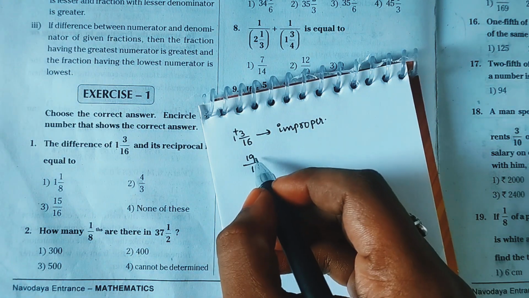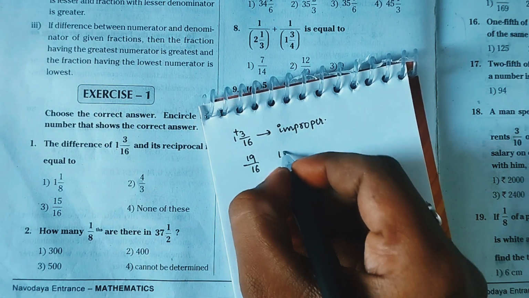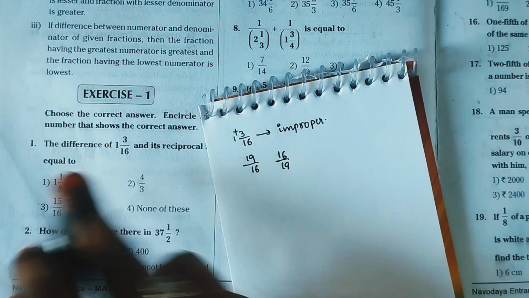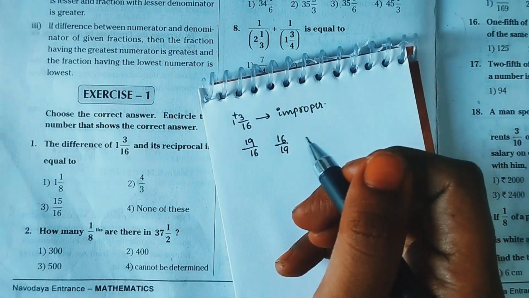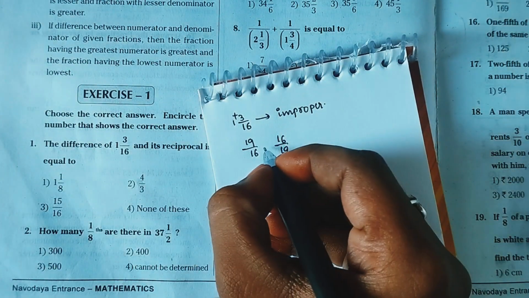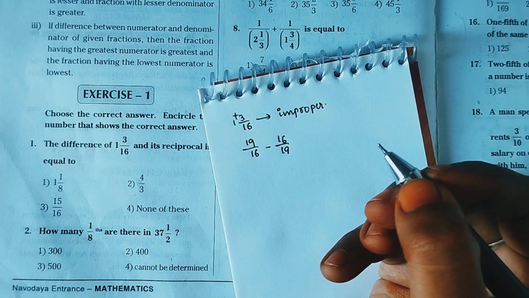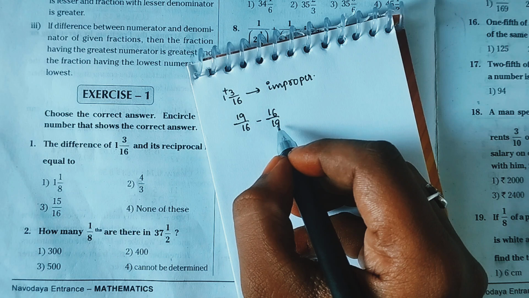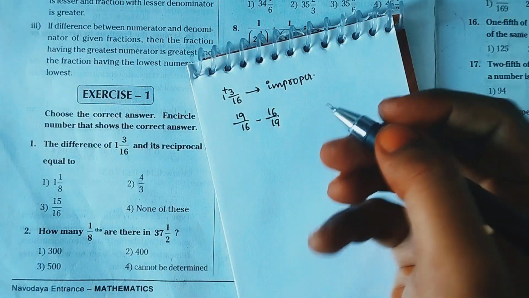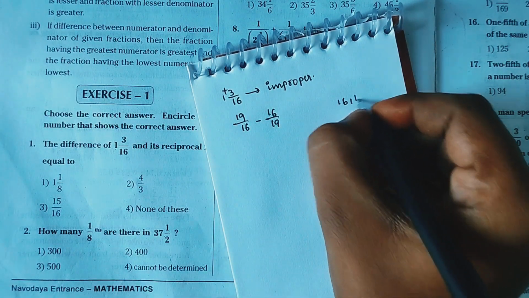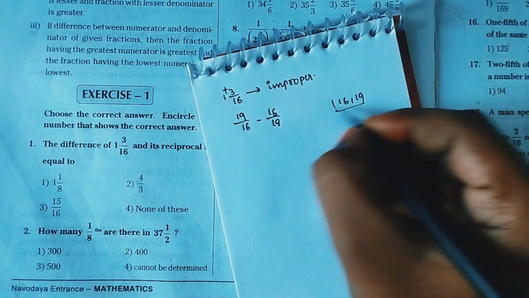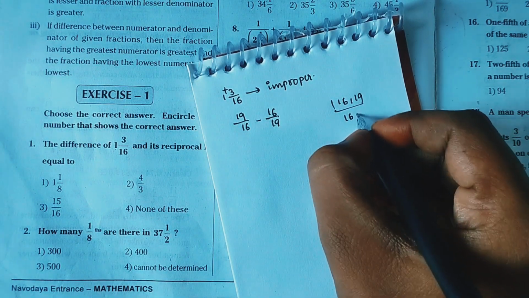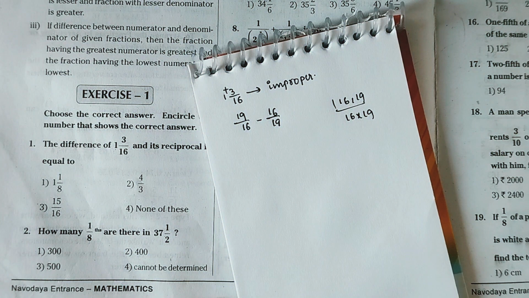Then he is asking for the reciprocal. What is the reciprocal of 19 by 16? The reciprocal is 16 by 19, and then he is asking for the difference. How can we find the difference between these numbers? We have to do the minus. Here 16 and 19 are two different denominators, so first of all we have to find their LCM. What is the LCM of 16 and 19? That is 16 into 19, and 16 into 19 is 304.